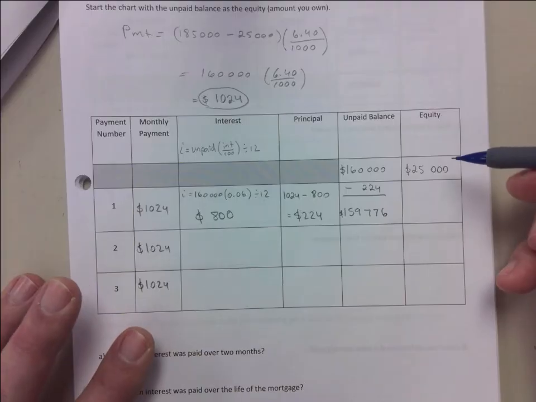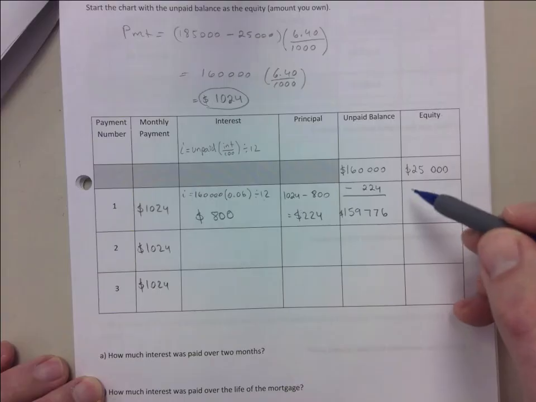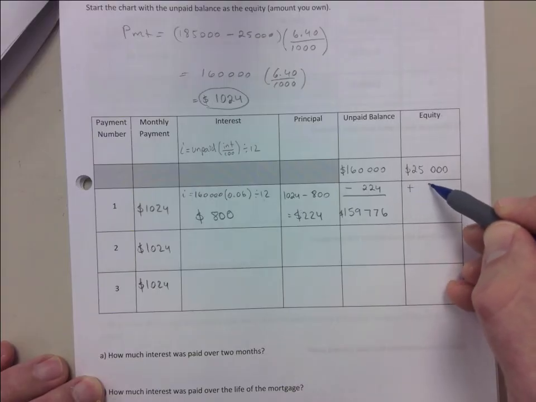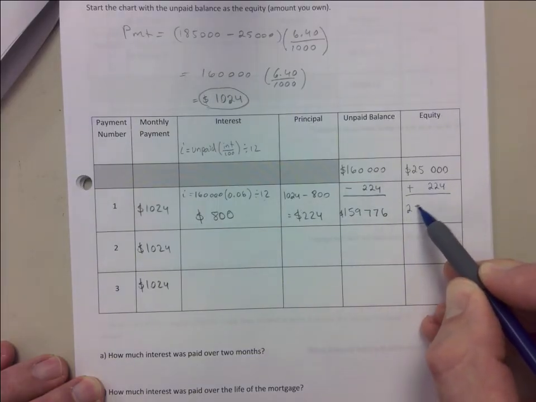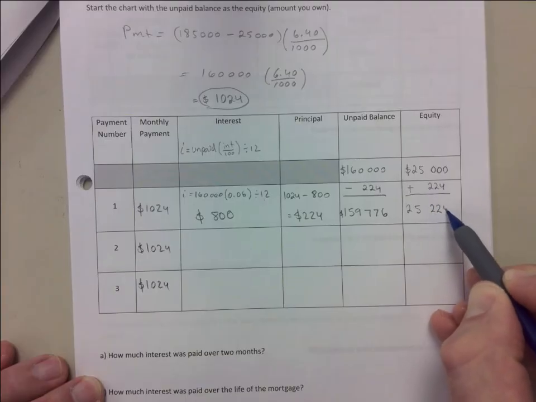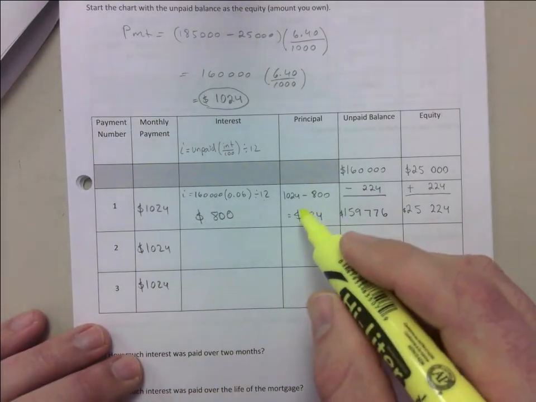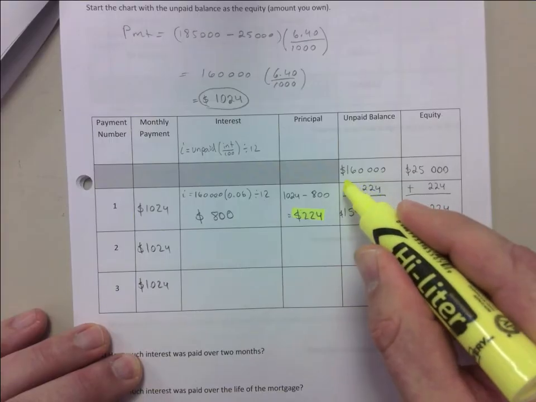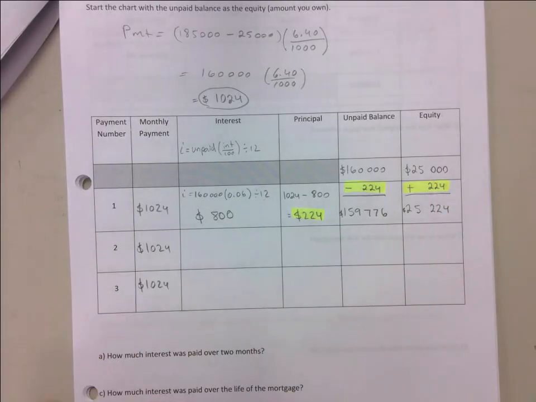What do you think is going to happen to your equity? Over time, it goes up, right? Guys, equity, how much you own in the house, goes up as you're paying it off. How much is it going to go up by? Guess what? It's going to go up by $224 in this case. So it's $25,224. So that principal brought down your unpaid balance. It brought up your equity.